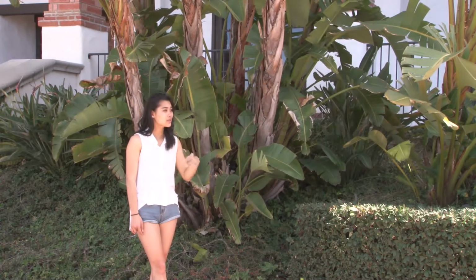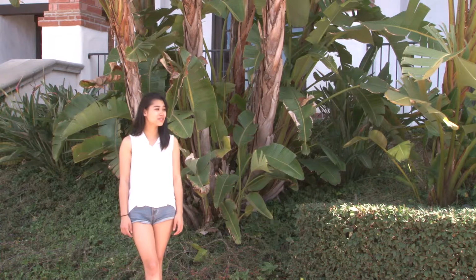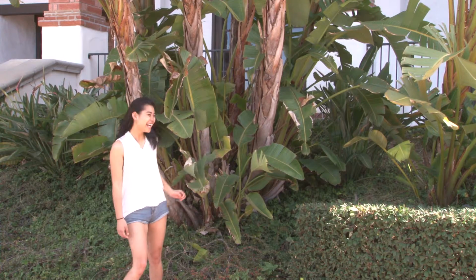This is a medium wide shot. In order to achieve this shot, you want the individual to be standing on the rule of third line and have the image cut off right below the knees. This is very important because this is what makes the medium wide shot.